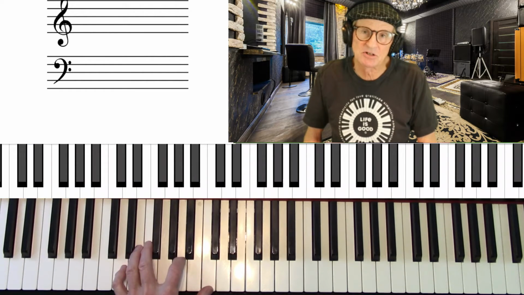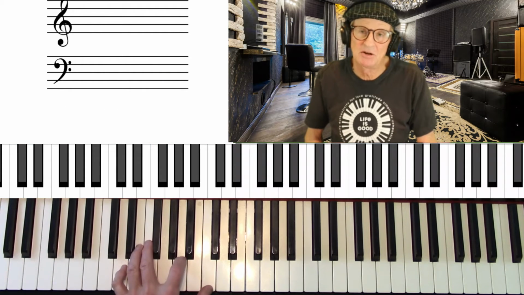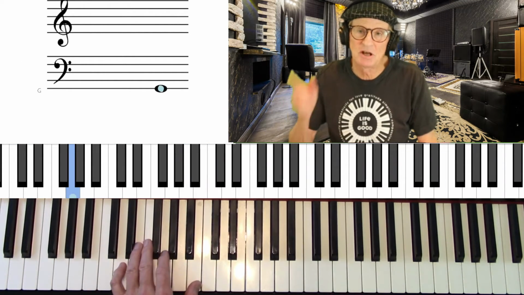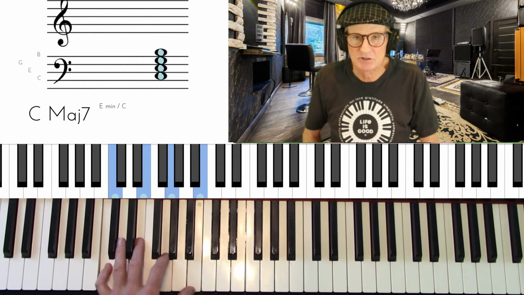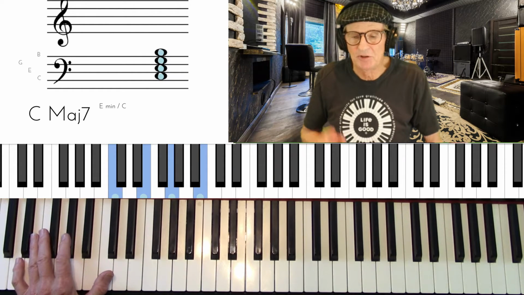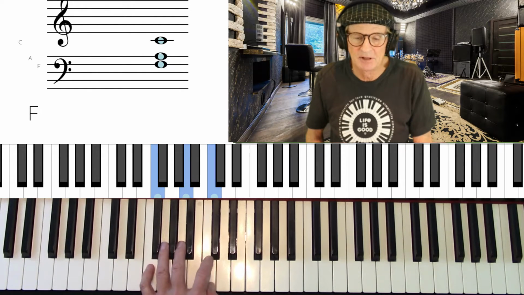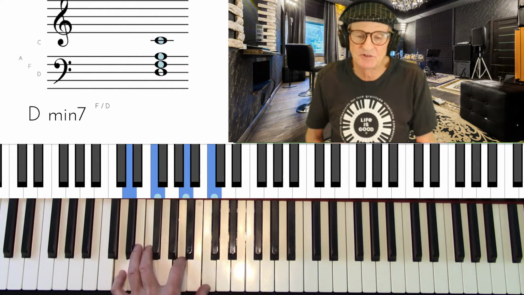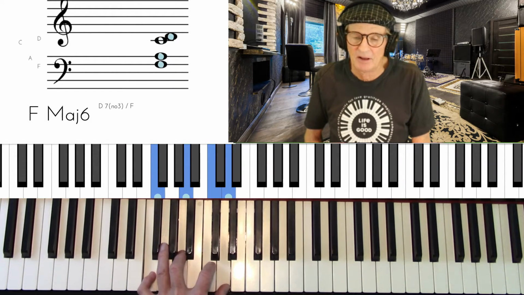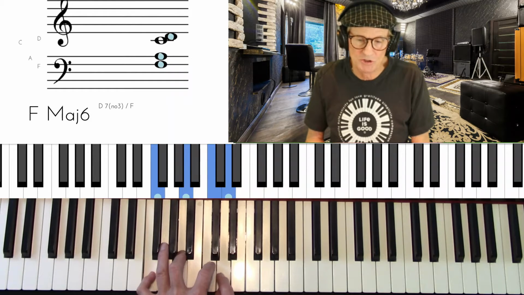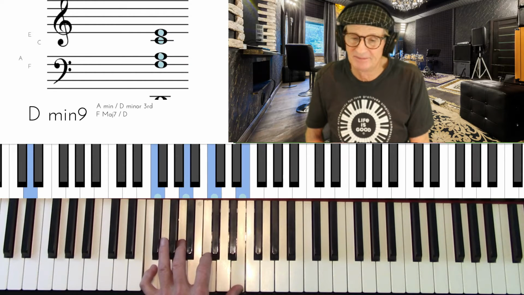Now, D minor 7, G7, root position. That's the root position. D minor 7 in root position. G7 becomes second inversion. C major 7 is root position. So if you take it up to the first inversion, you would take the bottom note out and put it on the top. So instead of 1, 3, 5, 7, now you have 3, 5, 7, 1. The rule is drop the 1, add the 9th. Now you have D minor 9.